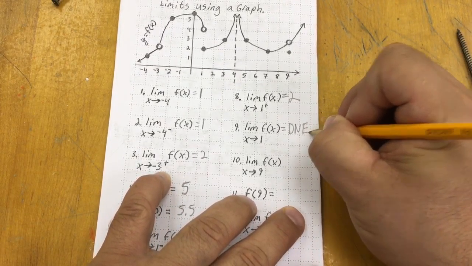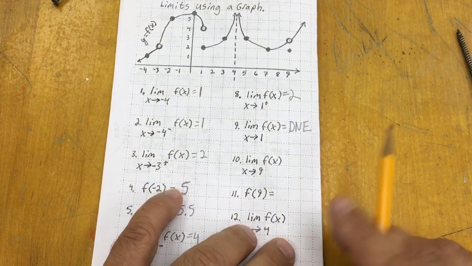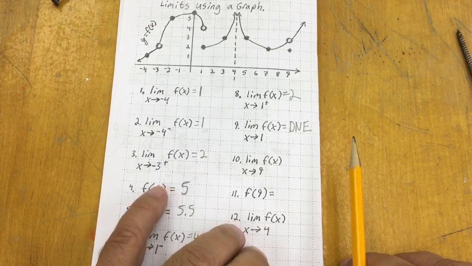And you might have heard that from the movie Mean Girls. That's what she meant when the limit did not exist. If she had a graph of it, she'd have seen it instantly and would not have had to think about it so much.